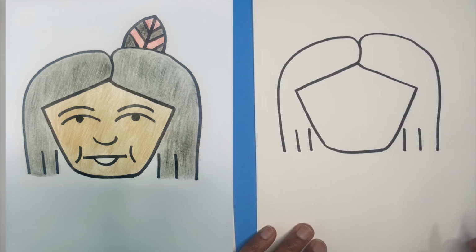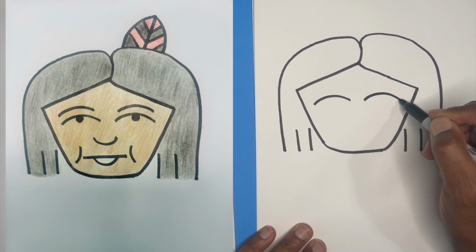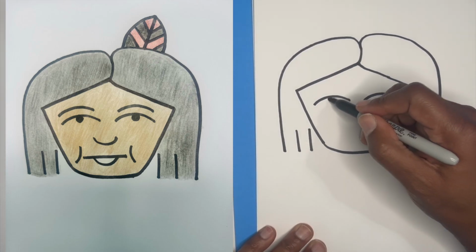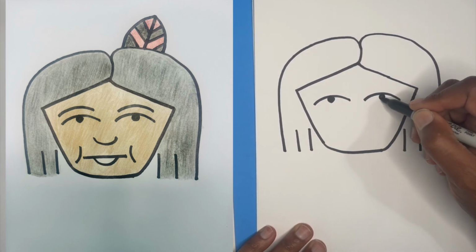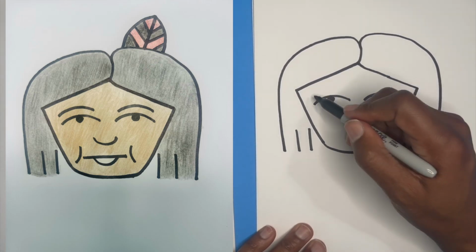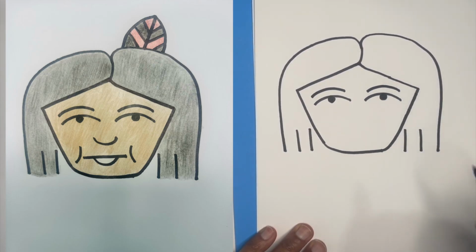All right, let's make two rainbow shapes like this, or two rainbow lines. And let's make a dot underneath each rainbow line for the eyes. Let's make his eyebrows by making two rainbow shapes, one above each eye.